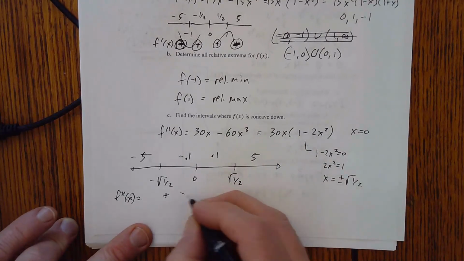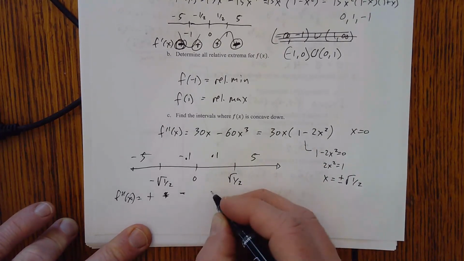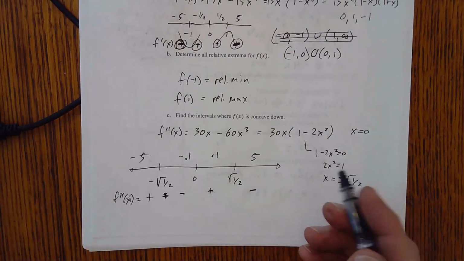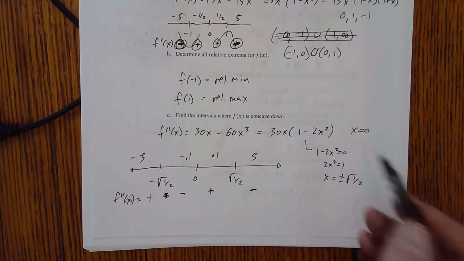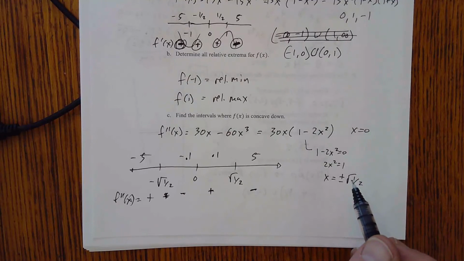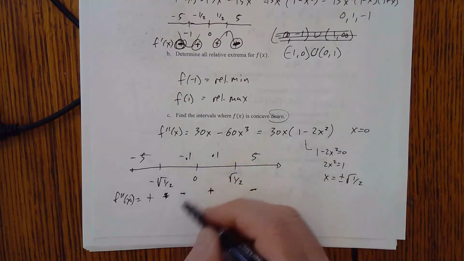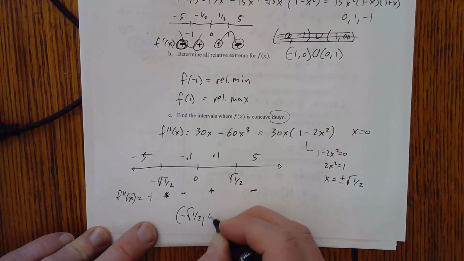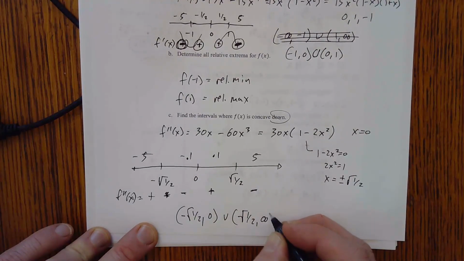So that's going to be negative on this interval, positive over here, right? Negative there, positive there, and negative there. You also know it switches at each one because the multiplicity of each of these zeros is 1. That's another way of analyzing what's going on. So concave down are going to be these negative intervals from minus the square root of 1/2 to 0, union square root of 1/2 to infinity.